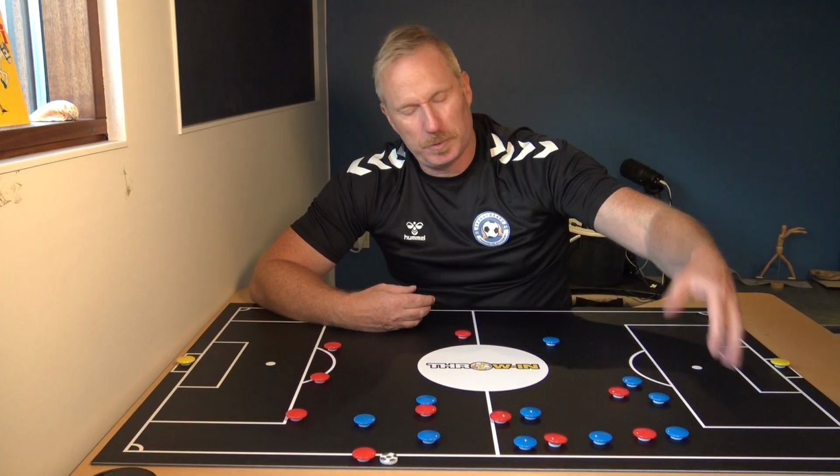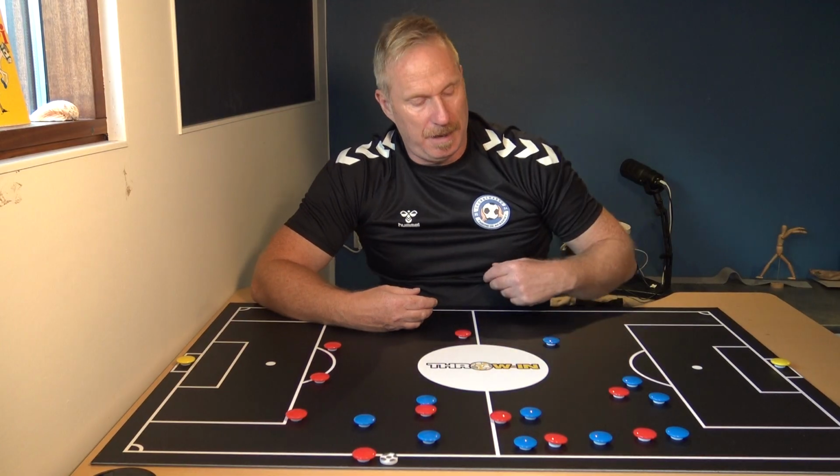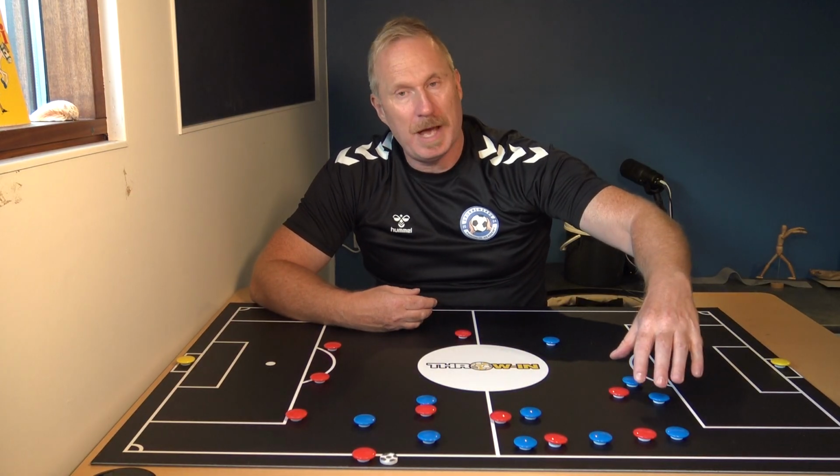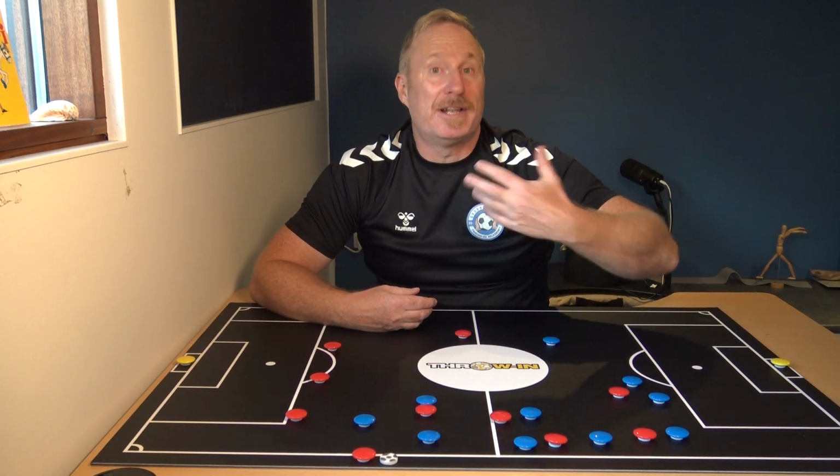So for example, it could look like this, that we have a 3 versus 2 sandwich here. We're having a marking on the thrower. We have a double on the niner here. So again, this will be really hard, or at least harder, to keep possession. So you can actually solve this in different ways.